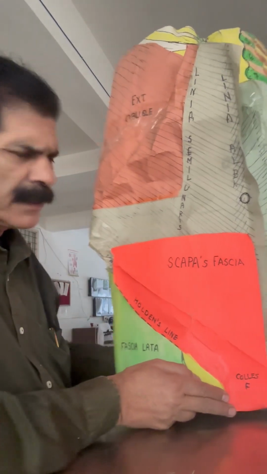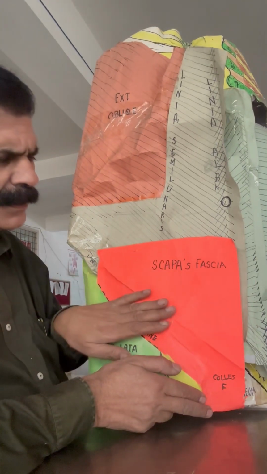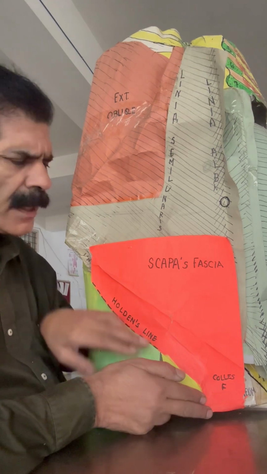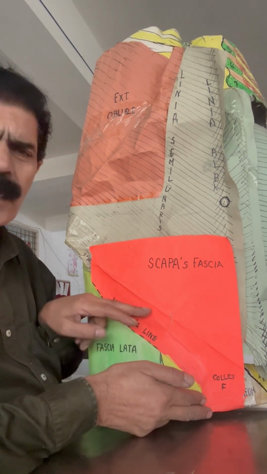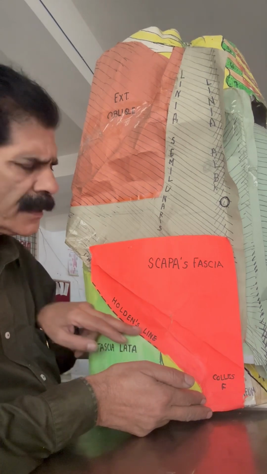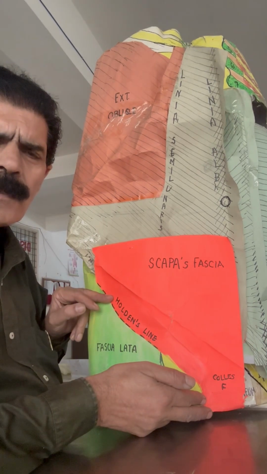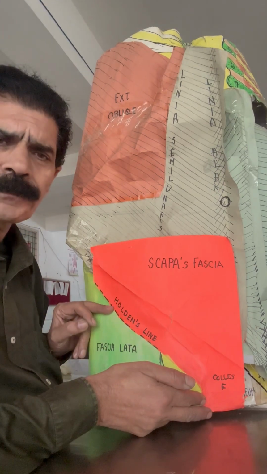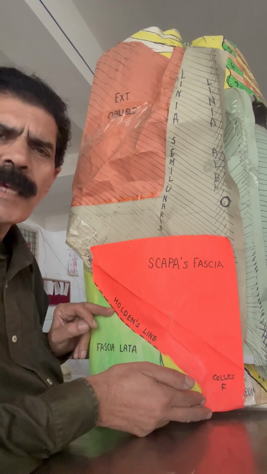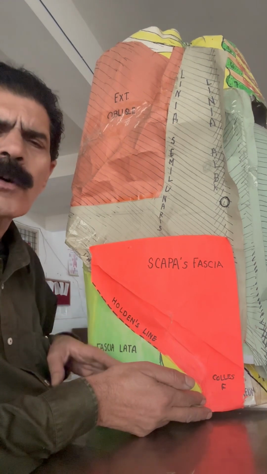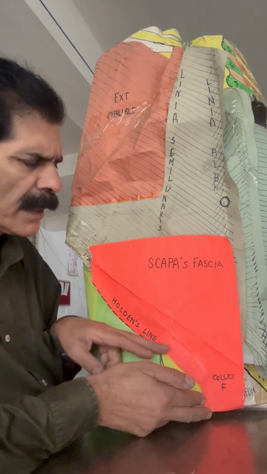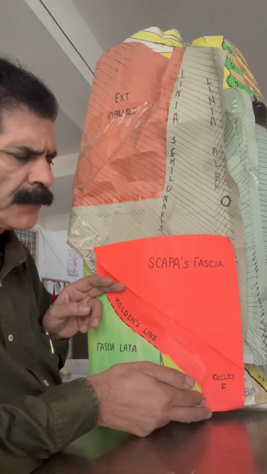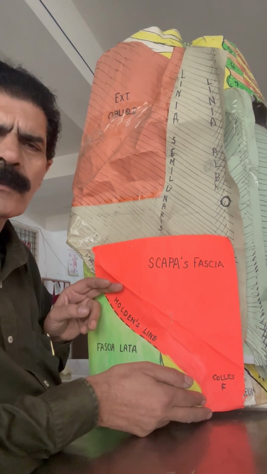While if we trace it laterally, it goes beyond the inguinal line and enters the front of the thigh, and along a line about 9 centimeters below and parallel to the inguinal line, it is attached to the deep fascia of the front of the thigh, that is the fascia lata, along a line called Holden's line. Because of this Holden's line, the extravasation of urine doesn't spread over the whole front of the thigh, and it is only limited to above Holden's line. So that is how extravasation is facilitated.